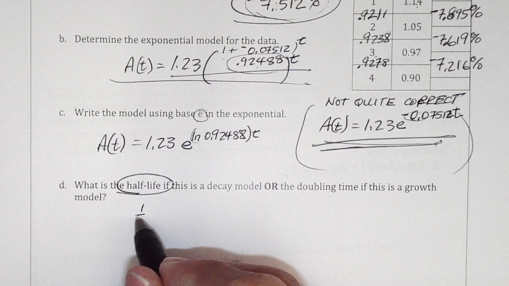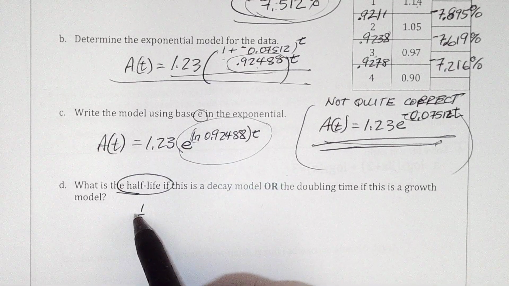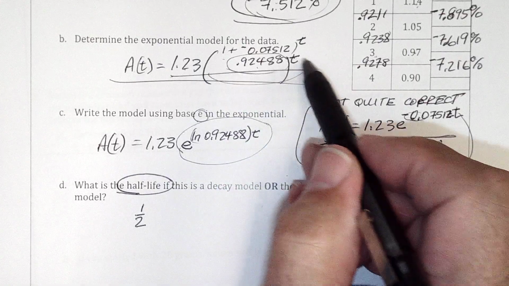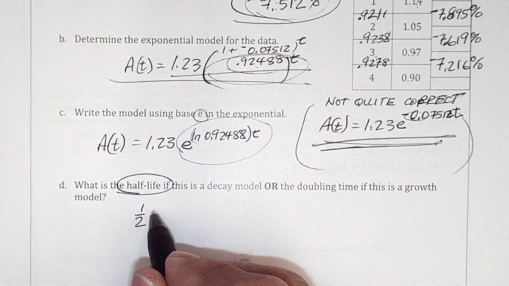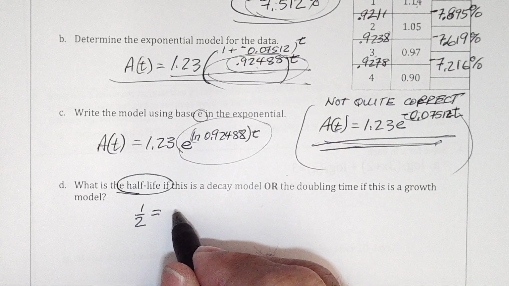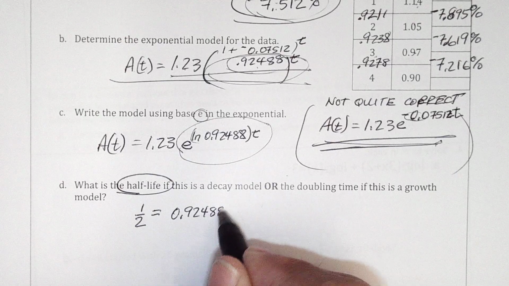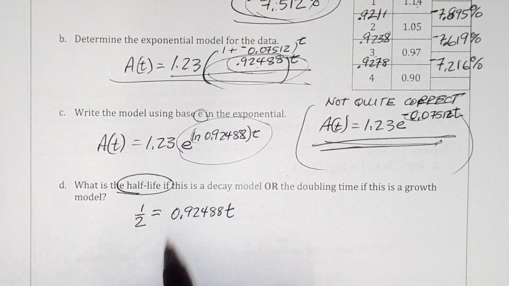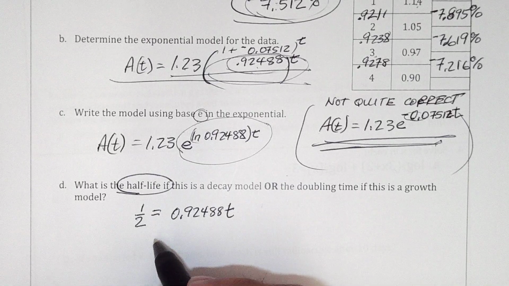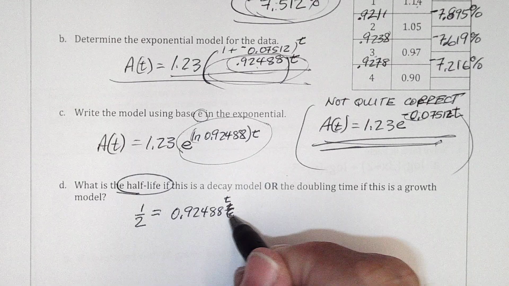So I want to know when either this is equal to 1/2 or this is equal to 1/2. I'm going to go with this one to start with, equals 0.92488 to the t. Sorry, that's the power.